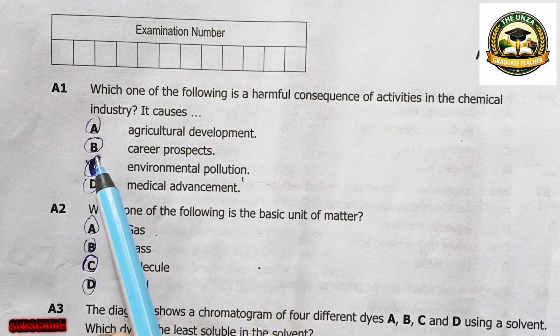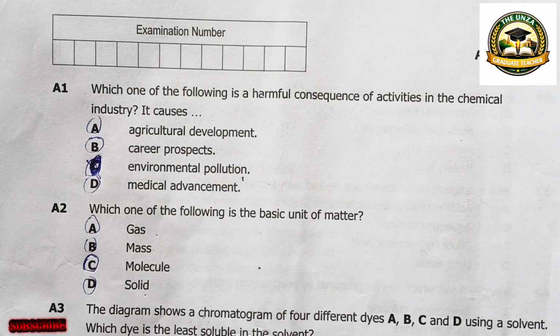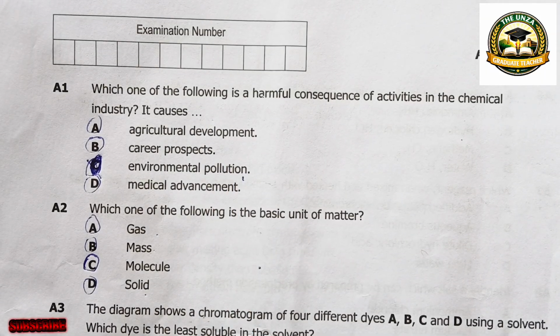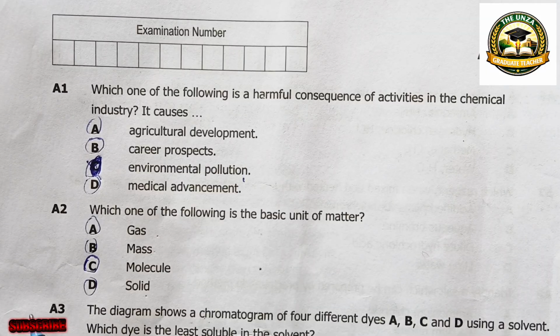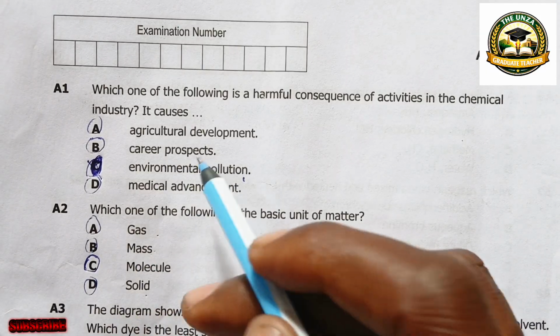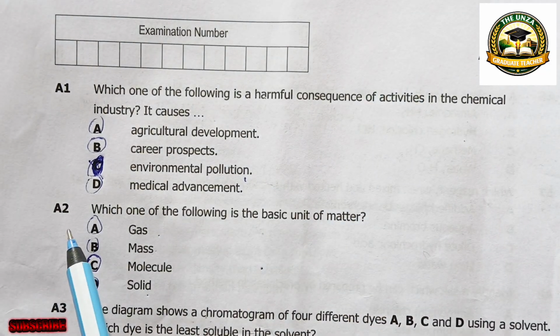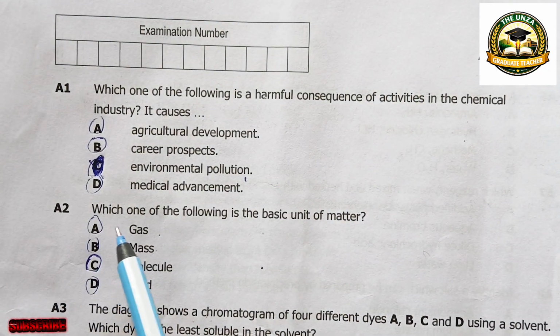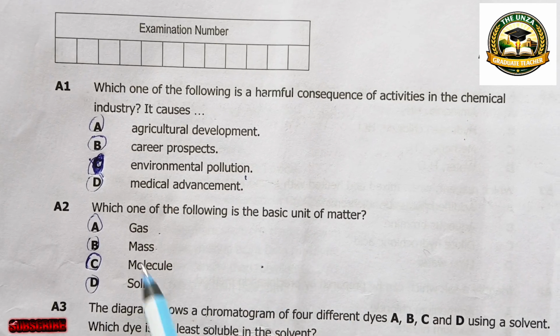Then career prospects, this is also a benefit. It creates job creation. Then medical advancement, it is a positive effect in terms of drugs, vaccine. So the only harmful thing is the environmental pollution. So question 2, which one of the following is the basic unit of matter?